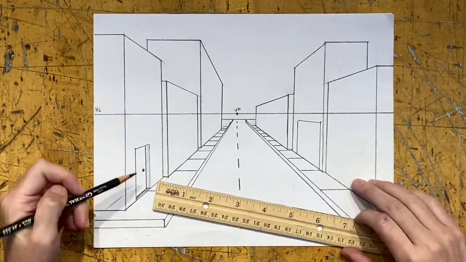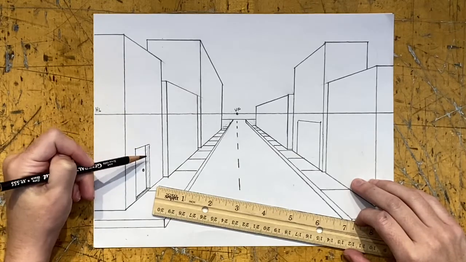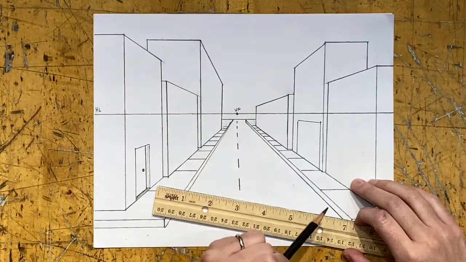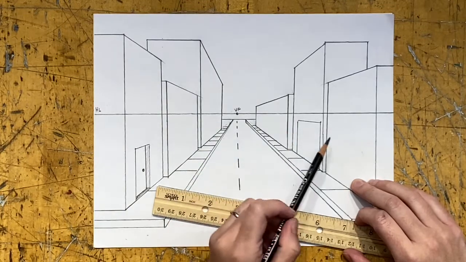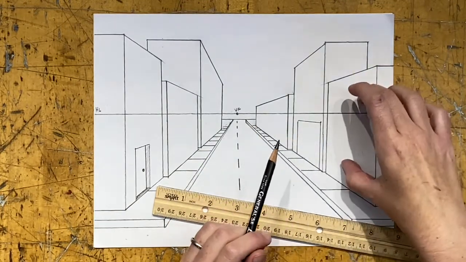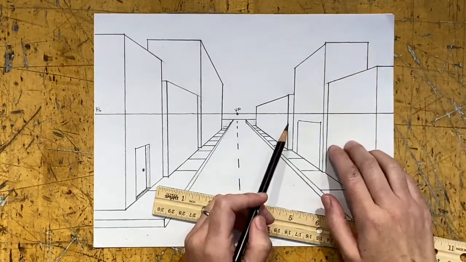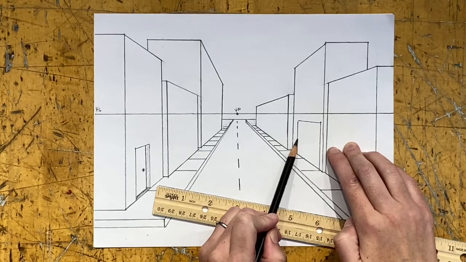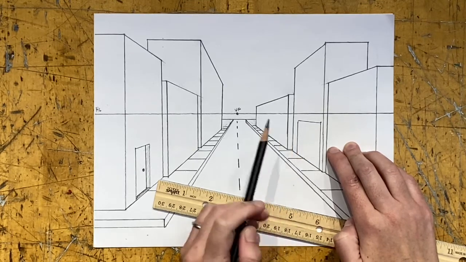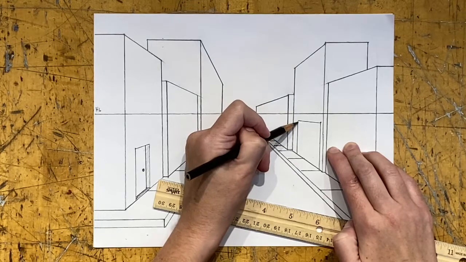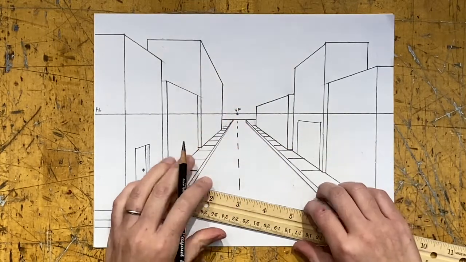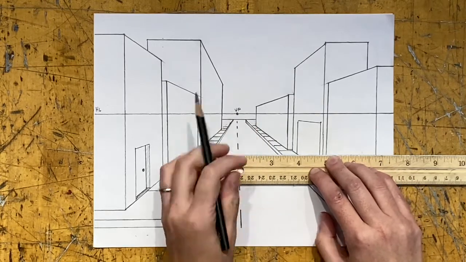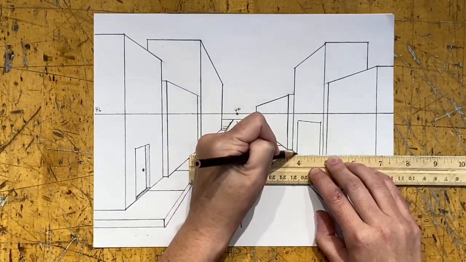So again, just like I did here, I'm going to see the thickness on the side of the wall as well as at the bottom because it's below my horizon line. So since it's on a building on the right-hand side of my paper, I'm going to actually see the thickness of the wall on the left-hand side of the door in this case. So at the bottom here, where that first vertical I drew met my converging line, I'm going to do a horizontal in towards my door that's parallel to my horizon line.